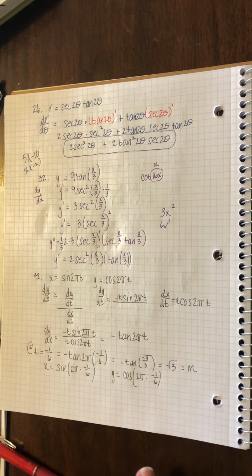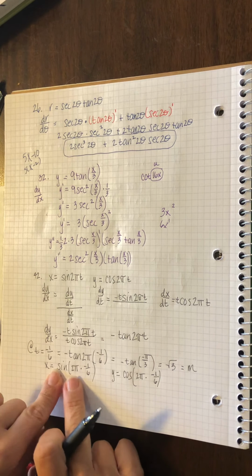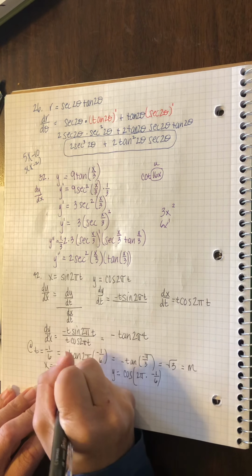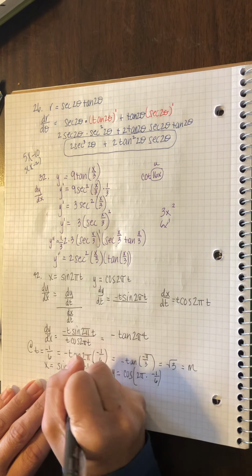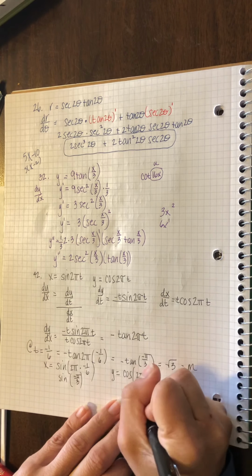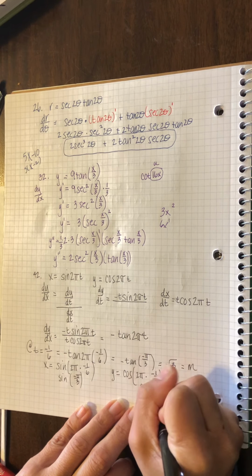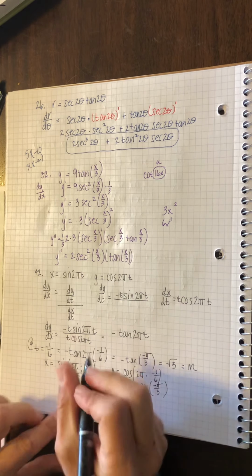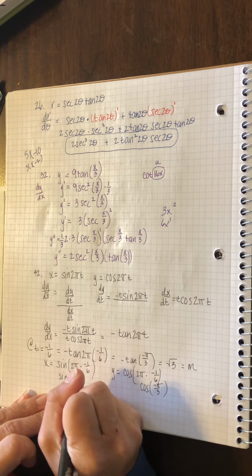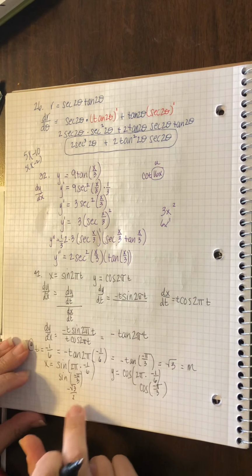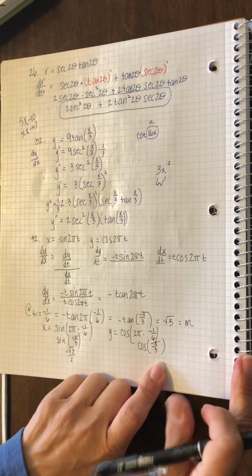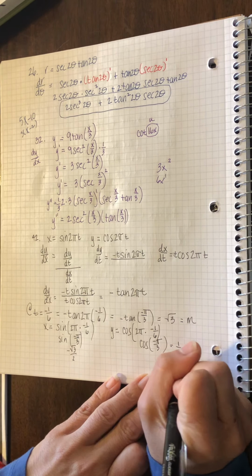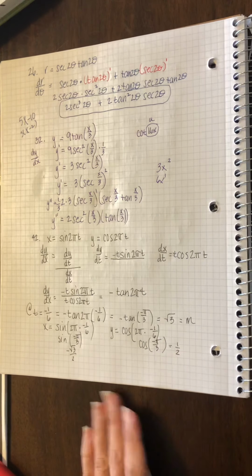So the sine of negative pi over 3, that's negative 60 degrees. This is negative root 3 over 2, because in the fourth quadrant sine's negative. And the cosine, fourth quadrant, cosine's positive. This should be 1/2. Cosine 60 is 1/2, yeah.